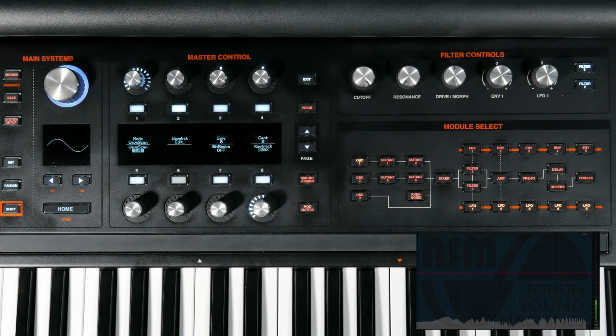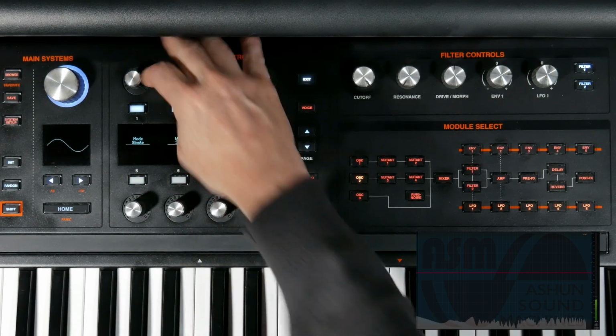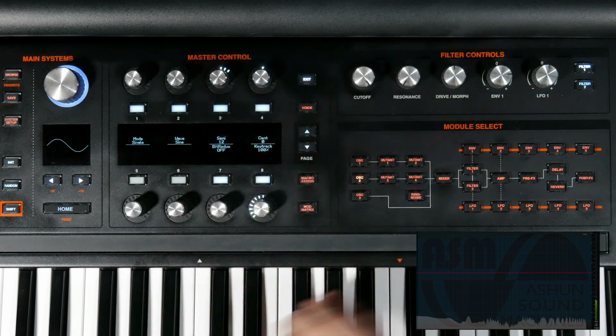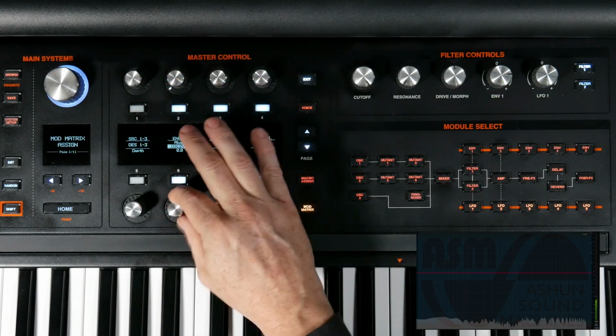Now another beautiful thing about bit reduction is the way that it really manipulates your wave shapes. So let's set up a second oscillator. That's also going to be a sine wave. We'll put that an octave above. We'll use envelope 3 to bring up the level of oscillator 2.